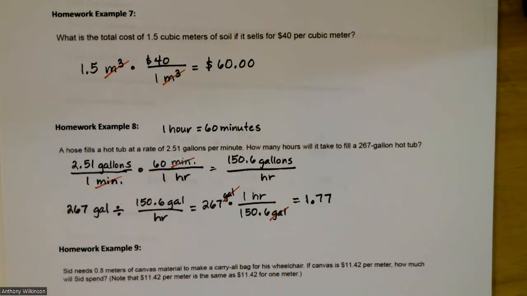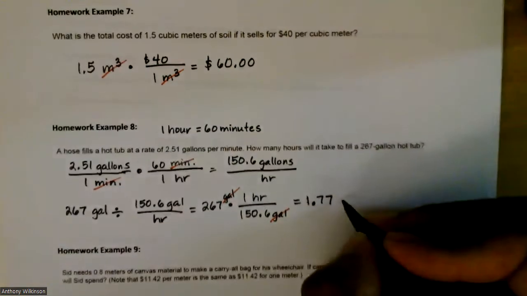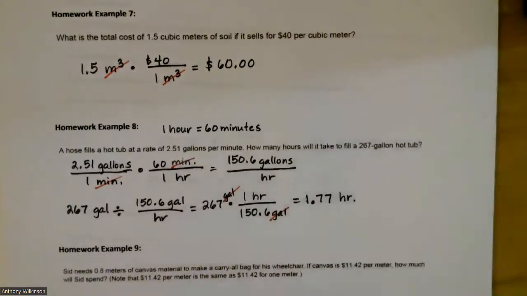Okay. So 1.77, and this is going to be in hours. So it's going to take 1.77 hours to fill up a 267-gallon hot tub.